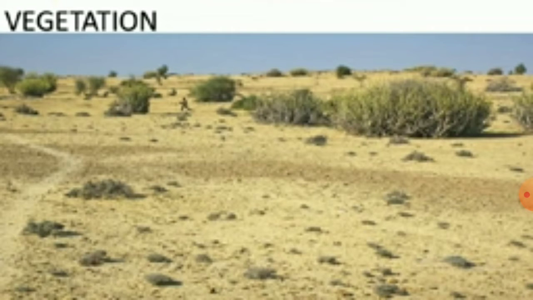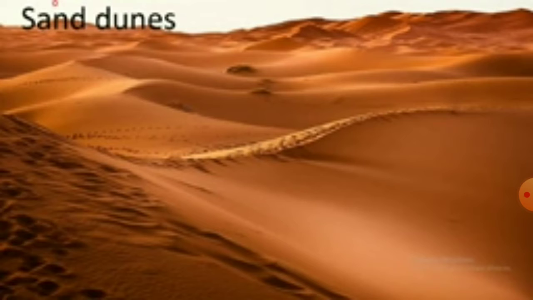Vegetation. There is not much vegetation in this region, and the soil is often blown away. All the land is sandy and there is no water, so very little vegetation is available. Thorny scrub and small plants are found in this area. There is also a shortage of drinking water in all these regions.